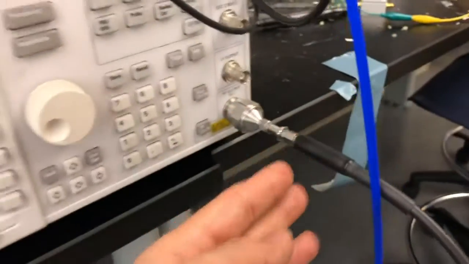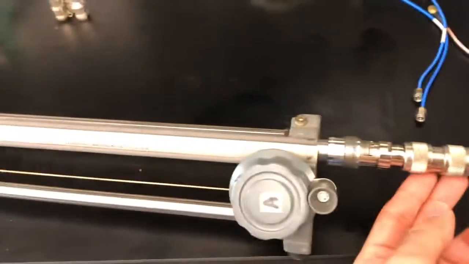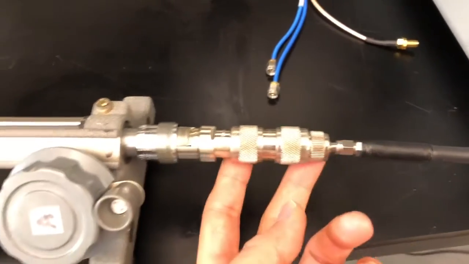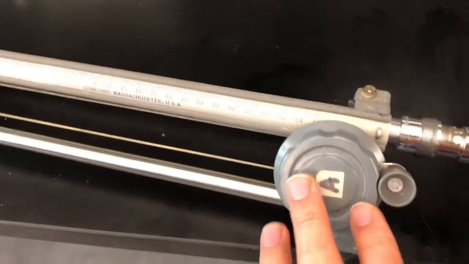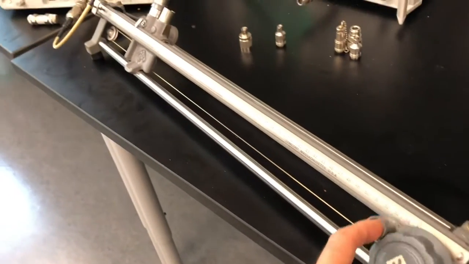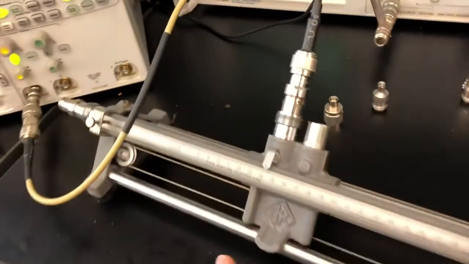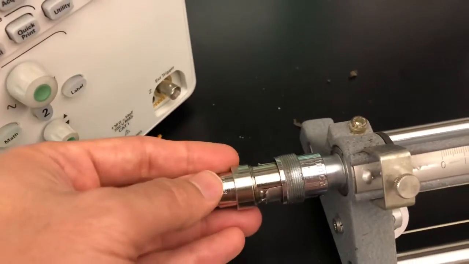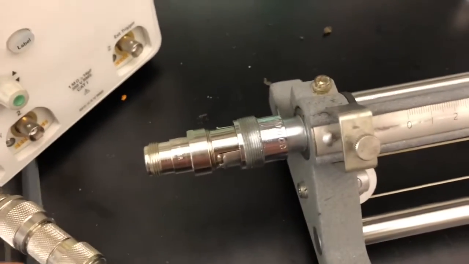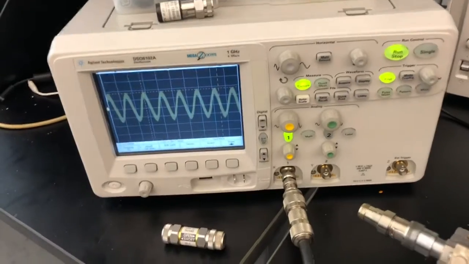It's connected through this cable, and through some adapters, to the input of the slotted line. We are able to tune the length of this slotted line through this knob. And then we have a load here. It depends what type of load you want to put. We see our voltage here, that's what we are going to see.